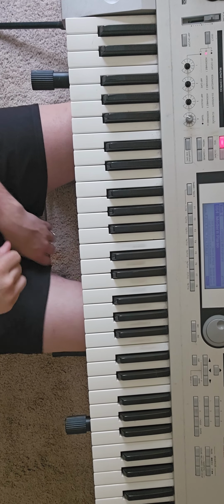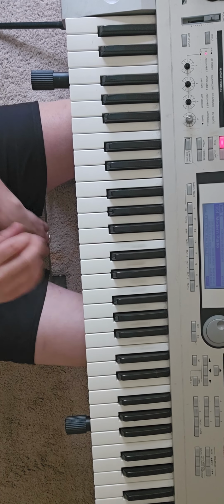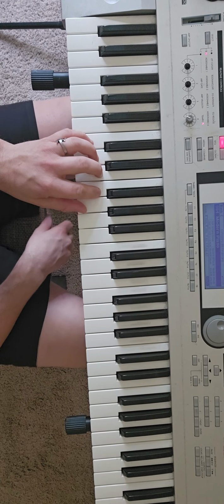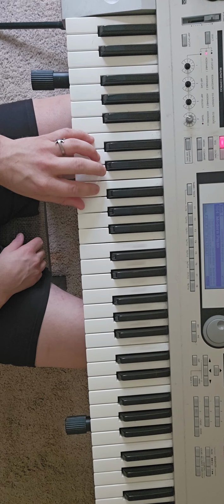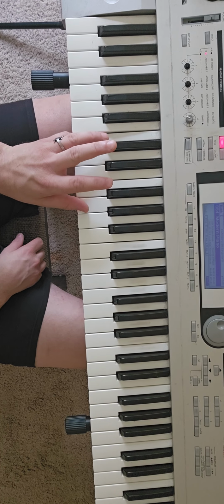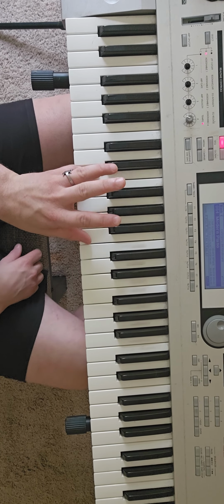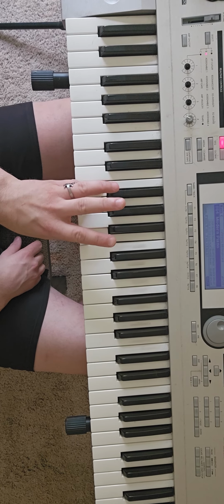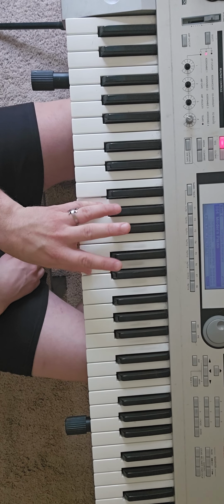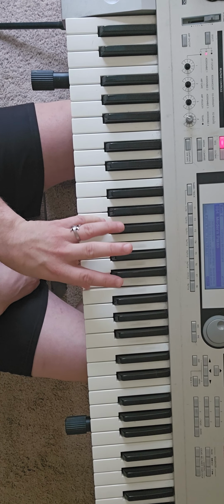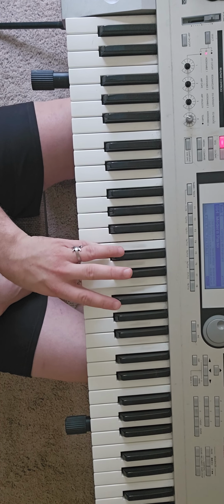So that's how it will look with just those fingers, but if you want to keep it like this, then you're just doing this, and it's the same thing. And then with the left hand, same thing with the exercise. It's going to be just your pinky and your ring. So we're at D, E, F, G, A, B, and then back to C.